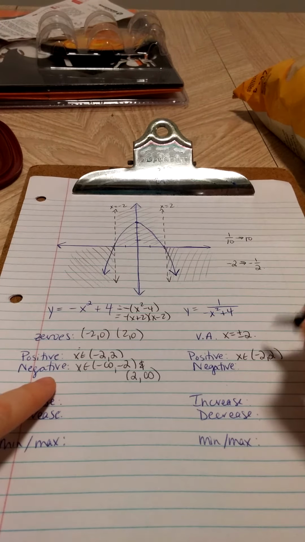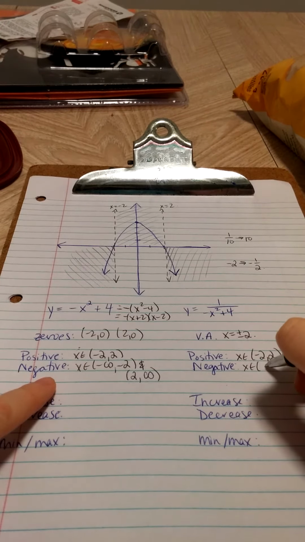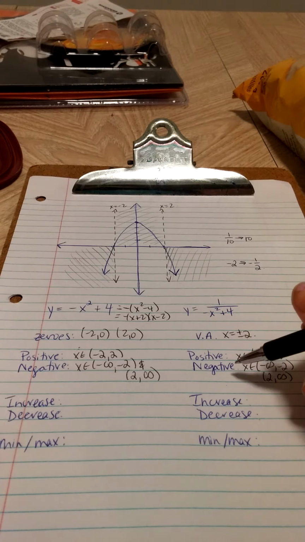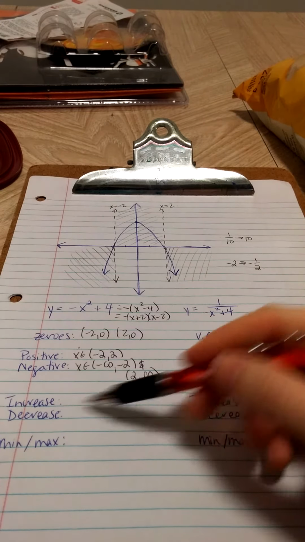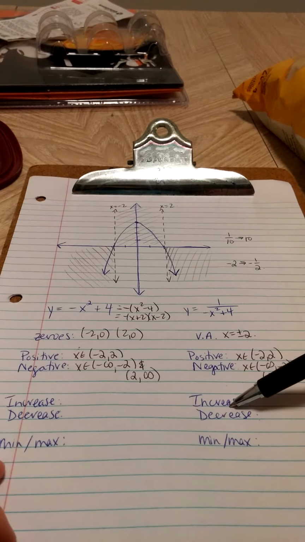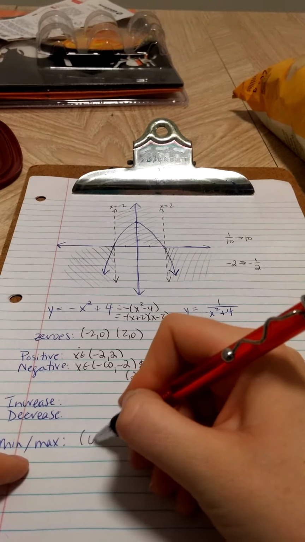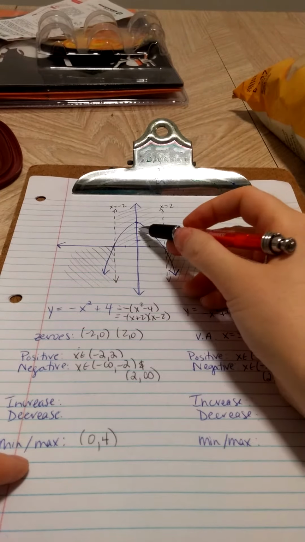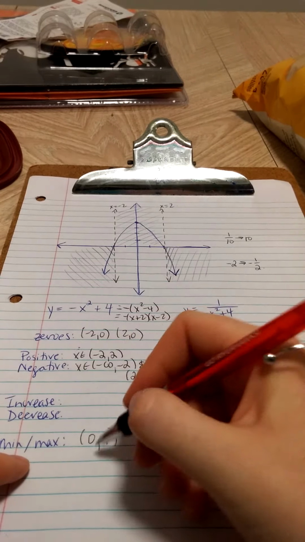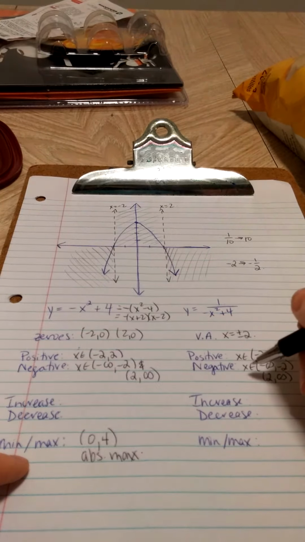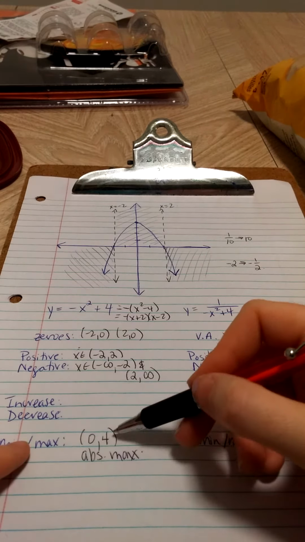So again, that means that on my reciprocal graph, I'm going to have the same two intervals. It'll be negative in the same section, and positive in the same section as well. So they match. Okay. So now, just before I do increasing and decreasing intervals, I'm going to look at one key point on my parabola, and that's the vertex here. Now the vertex here is at (0, 4). Not only that, it's an absolute maximum value on this parabola. So I'm just going to make a note here that it's an absolute maximum value. Now on the reciprocal, this point is going to flip.